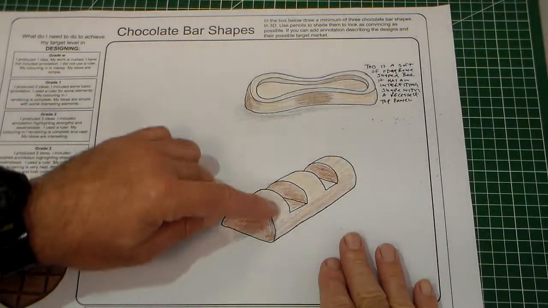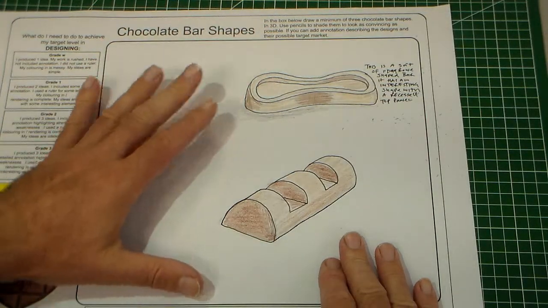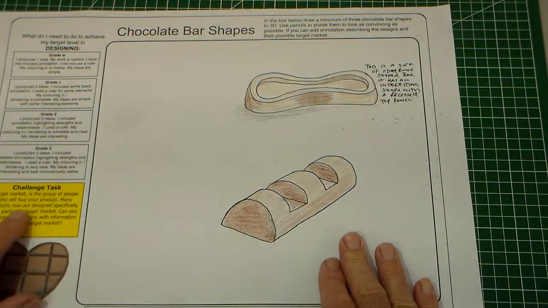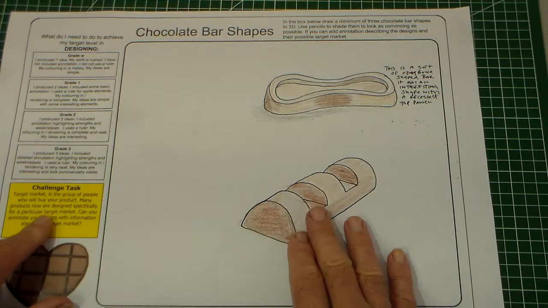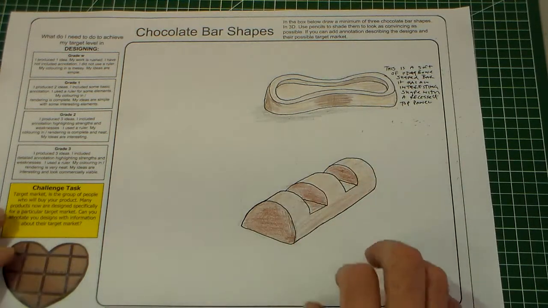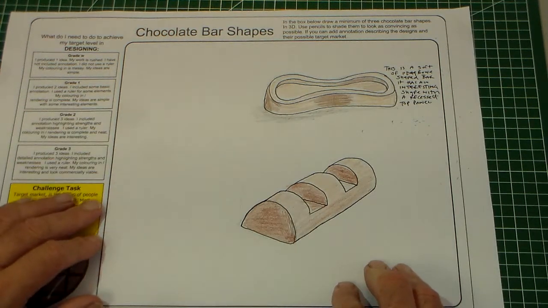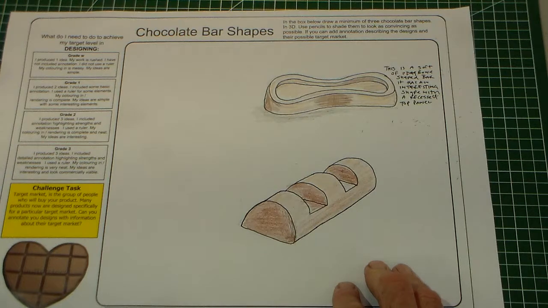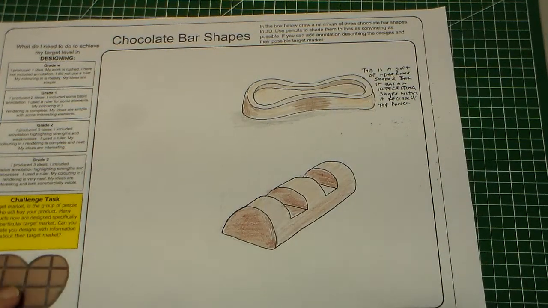So 1, 2 now, I need to do, it says here a minimum of 3, if you can do 4 that's great. The challenge task here, if you'd like to have a go at the challenge task, is the target market. Think of who these chocolate bar shapes would be good for. Are they for a particular target market? So that is the chocolate bar shapes task, and there's 2 completed. We need another 1 or 2 on there.